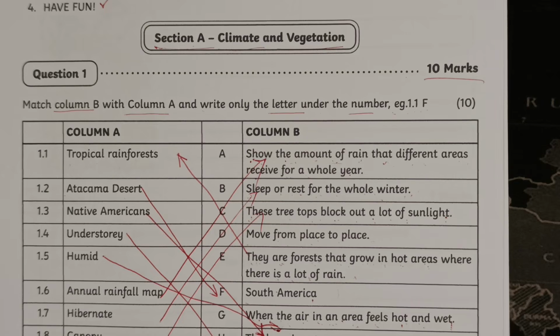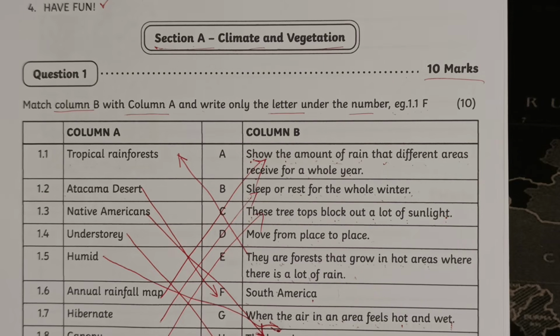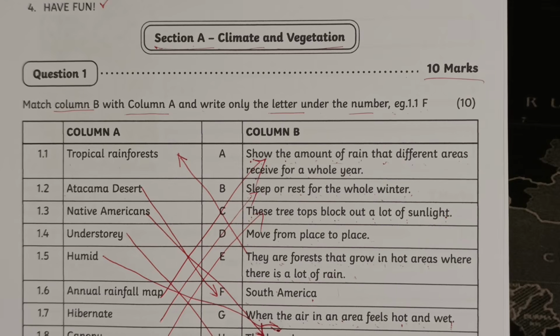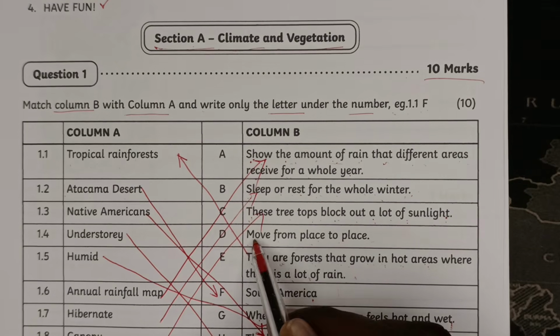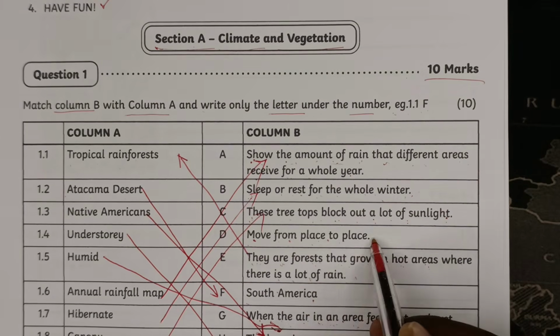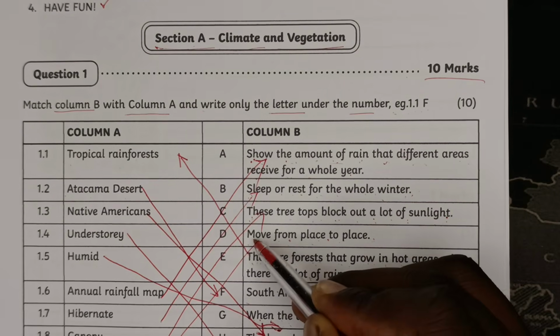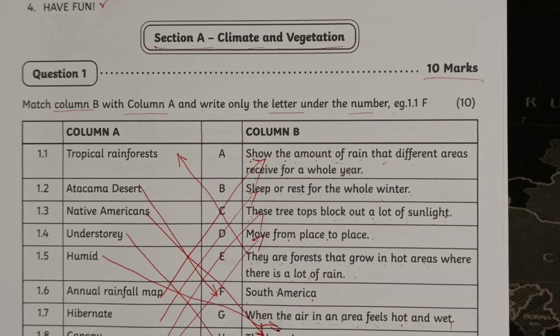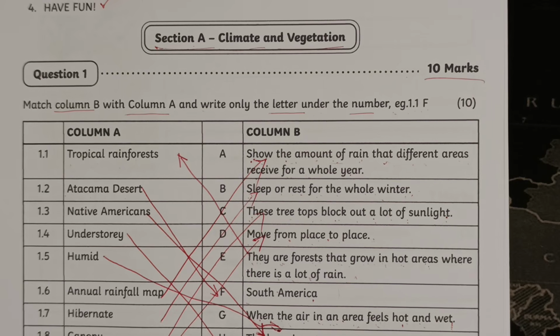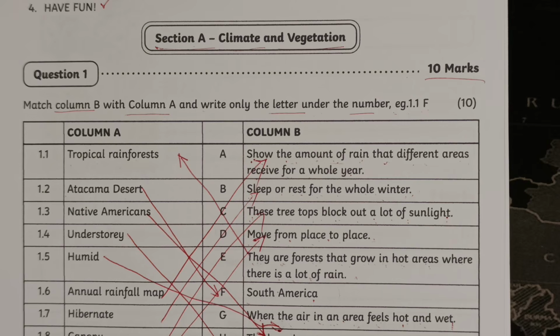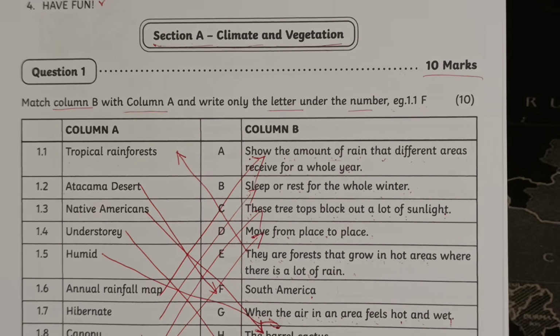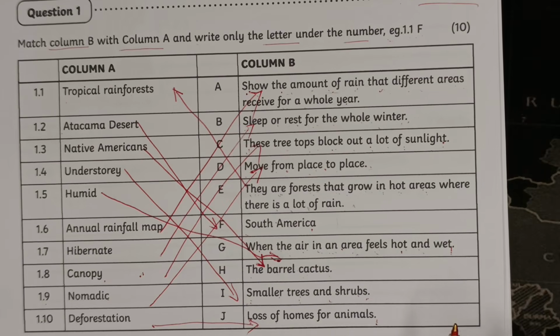We come to nomadic. What are nomadic? It's move from place to place. So nomadic people, they move from place to place. Deforestation, the last one. Deforestation is the loss of homes for animals.